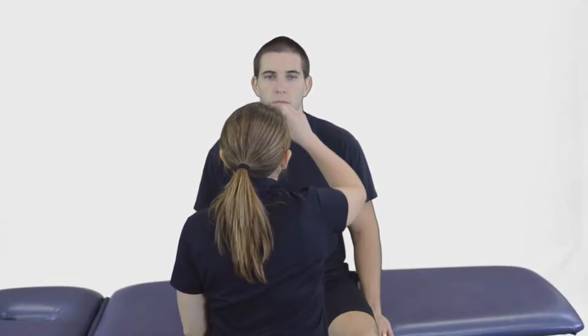Assess cranial nerve 3, oculomotor, cranial nerve 4, trochlear, and cranial nerve 6, abducens, by testing smooth pursuits across full horizontal and vertical eye movements. Ask your patient to follow the pen with their eyes without moving their heads. First, test motion in the horizontal plane.